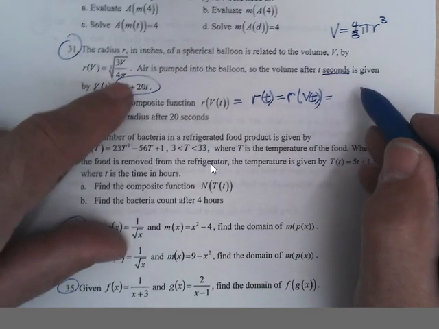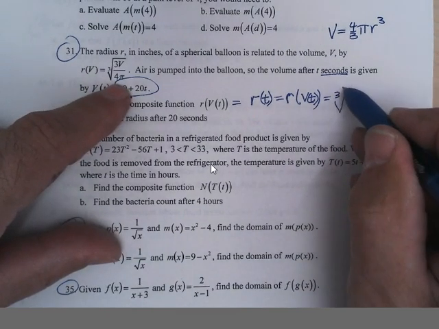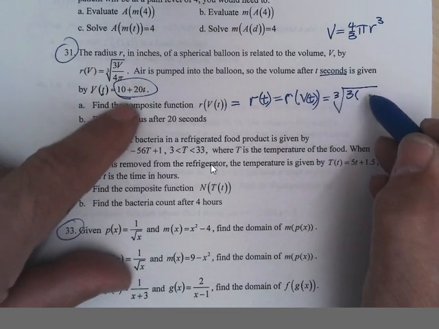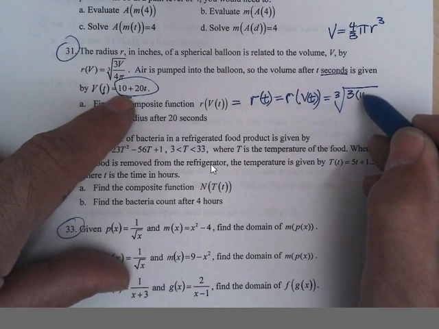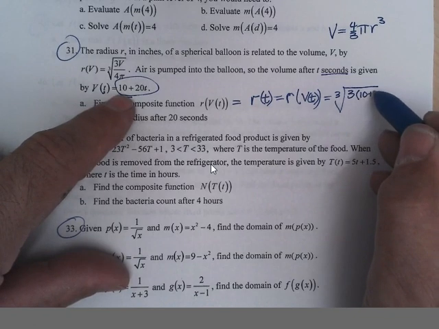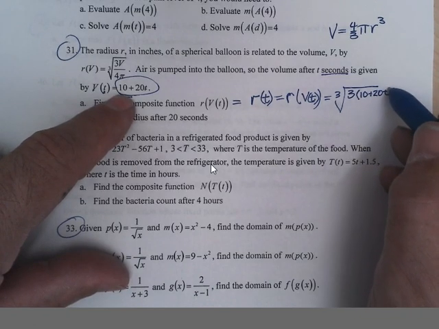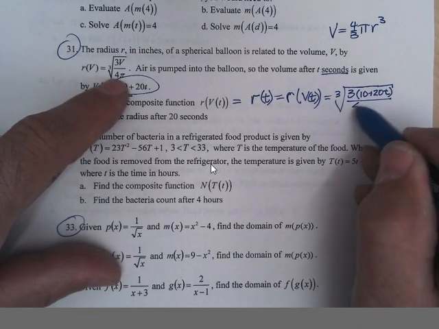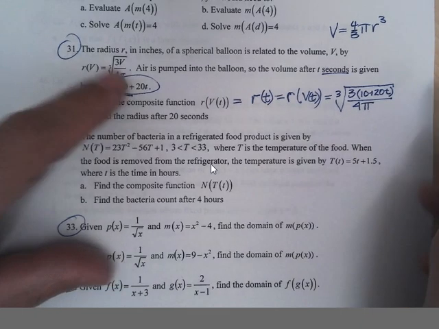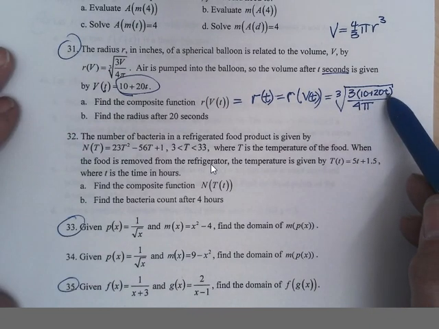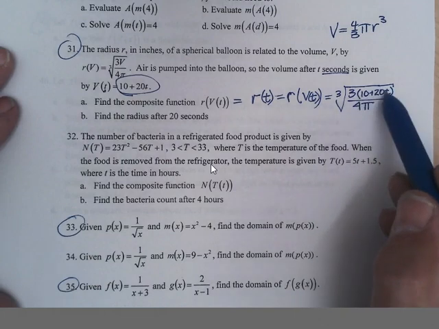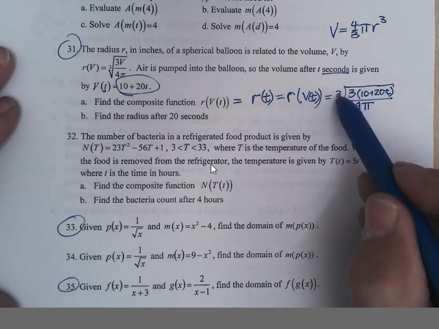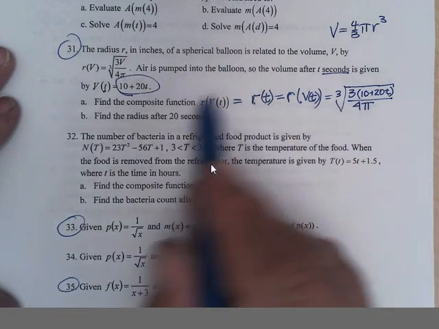And it's going to be cube root of 3 times the volume, and the volume is going to be given by 10 plus 20t, divided by 4 pi. So you put the seconds in, gives you the volume. 3 times the volume divided by 4 pi, and cube root gives you the radius.